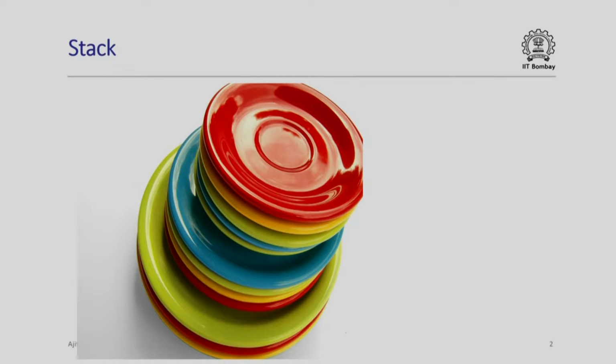As you are all aware, this is an example of a stack of plates, and we cannot take out a plate from somewhere in between, nor can we easily insert a plate somewhere in between. So, the fundamental characteristic of a stack is that we can only remove a plate from the top or add one more plate on top. That means we can push an element on the stack or pop an element out of the stack. It is important to remember that these are the only 2 actions that are permitted.